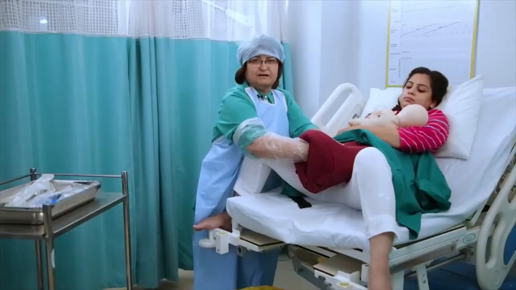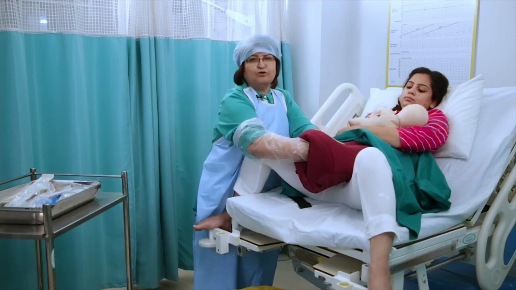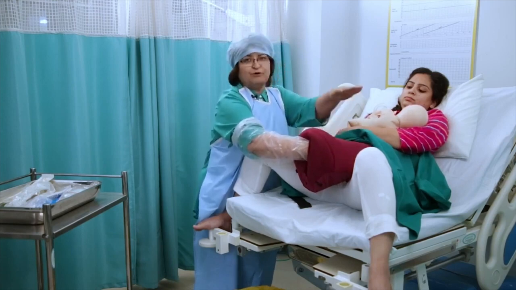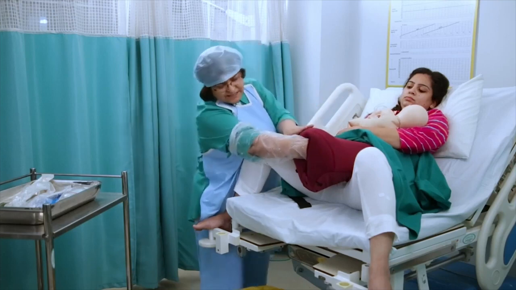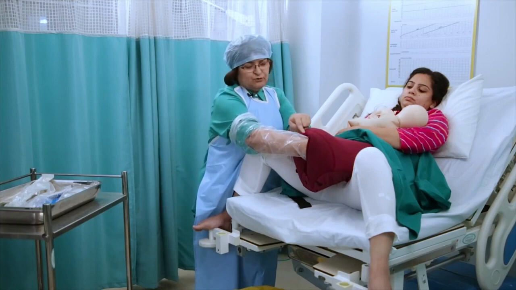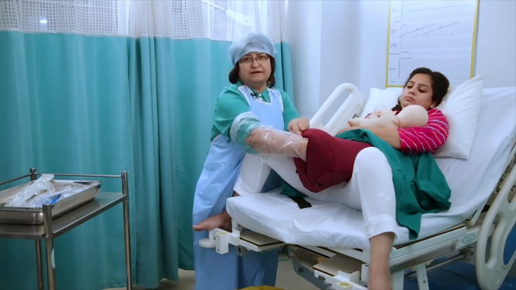While pressing, you feel the tone of the uterus. If it is getting harder, that means the uterus is contracted now. Then remove your abdominal hand first and see the condition of bleeding. If the bleeding is controlled, then you can remove your vaginal hand.